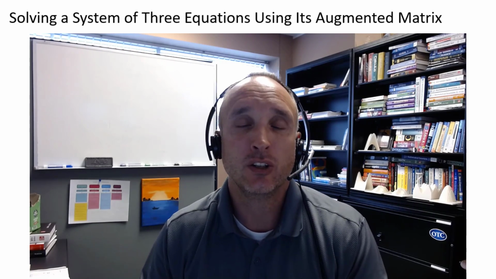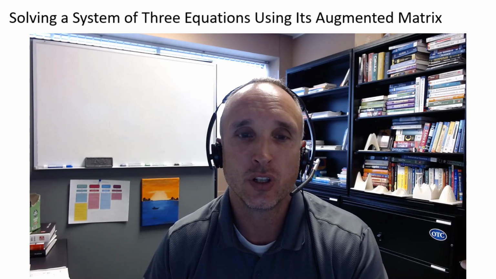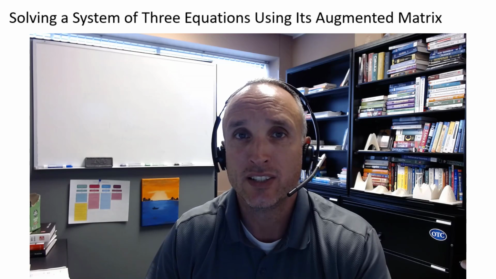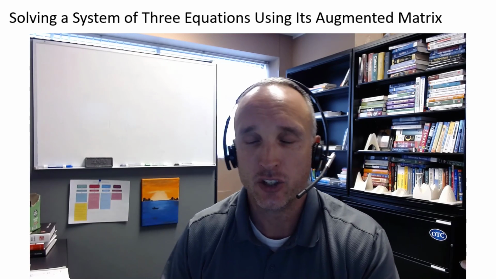Now, the technique we're going to look at is called Gaussian elimination. I'll write that down shortly. And there are other ways to do this as well, but we're going to focus on Gaussian elimination.